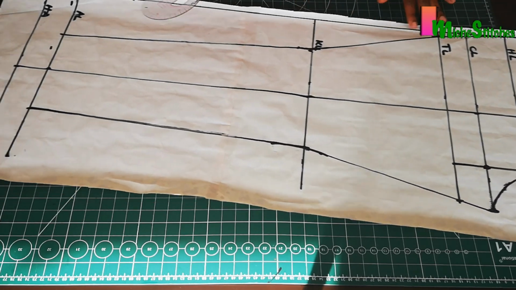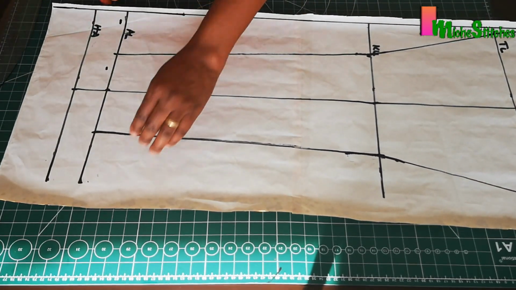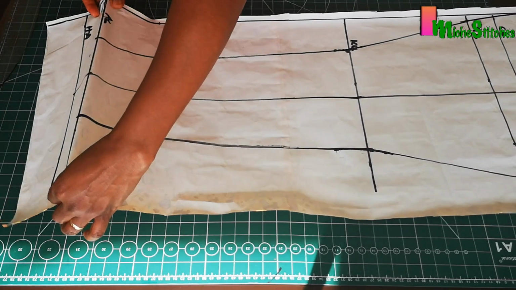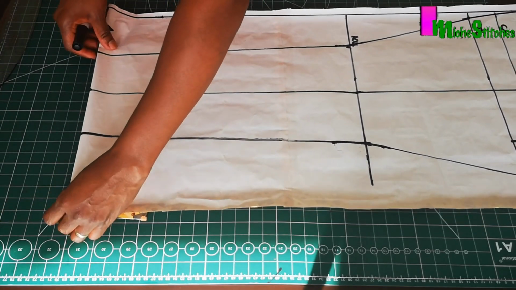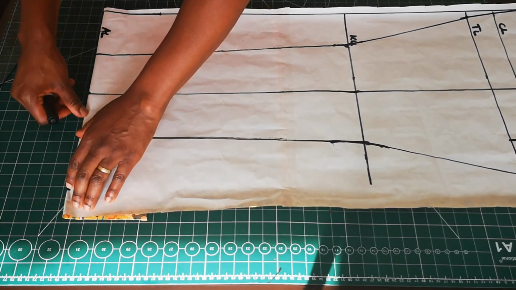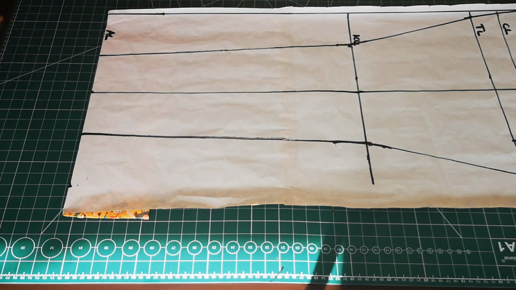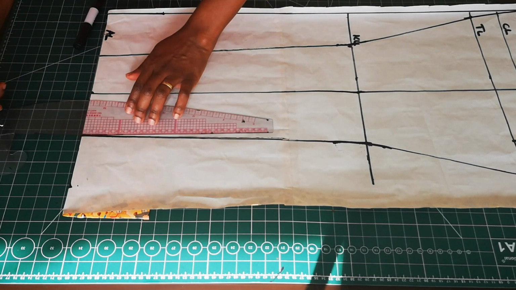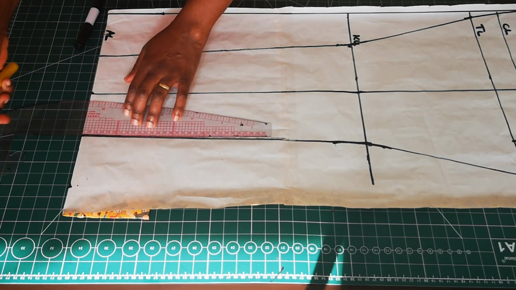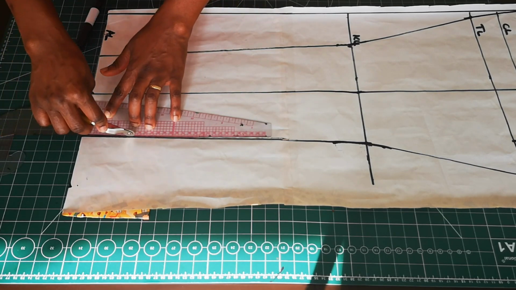With this, we'll just create out our hemming allowance, and to do this, we'll just fold from our ankle line, then we're going to trace that into the bottom using our tracing wheel. This is because we don't want to fall short of fabric when we're folding our hem.